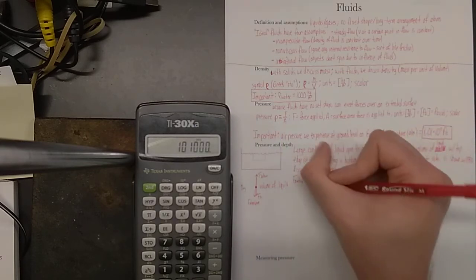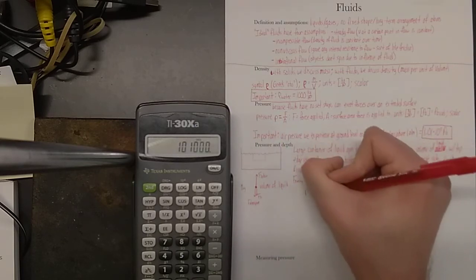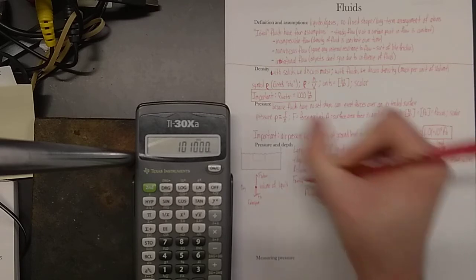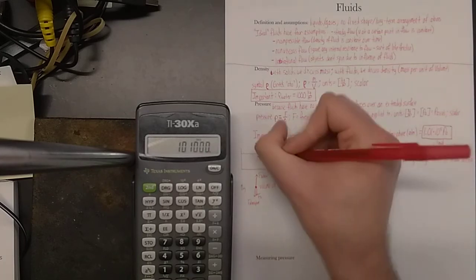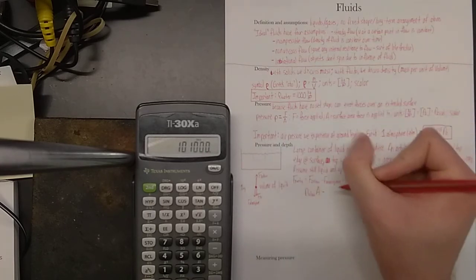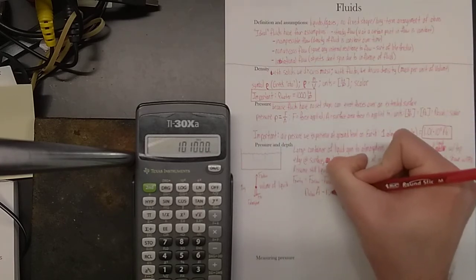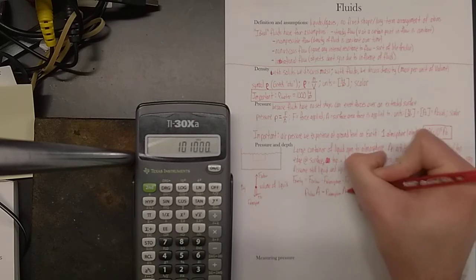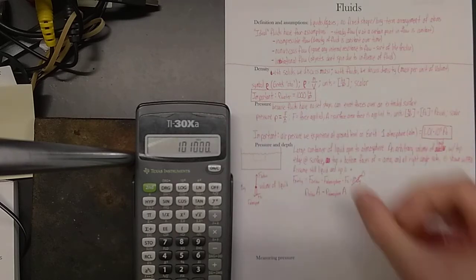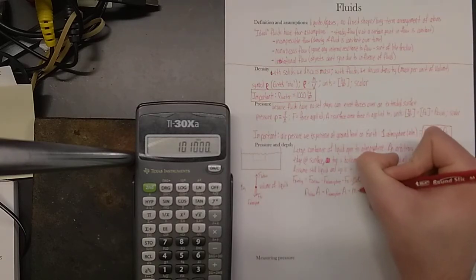So here's what I'm going to write instead: P below, the pressure from below, times the area of that imaginary volume, that side right there, minus the pressure from the atmosphere times that area, which is the same, equals mg.